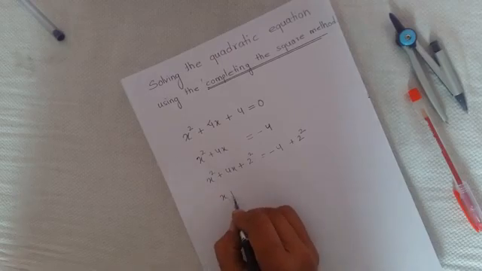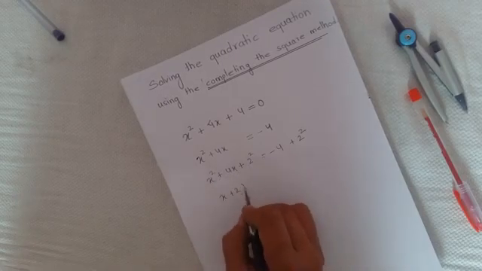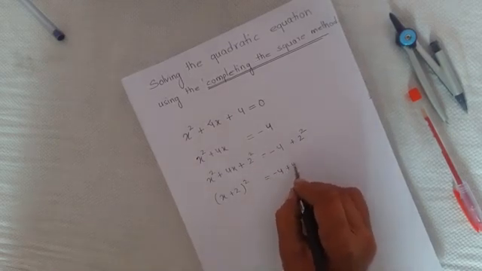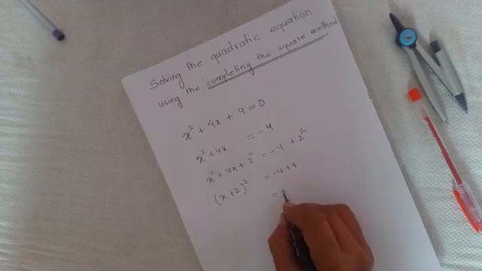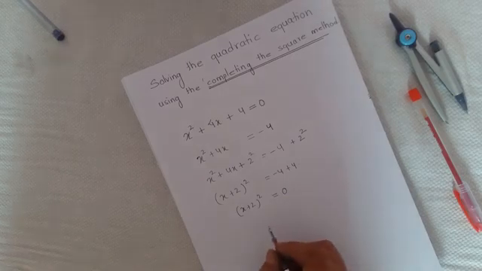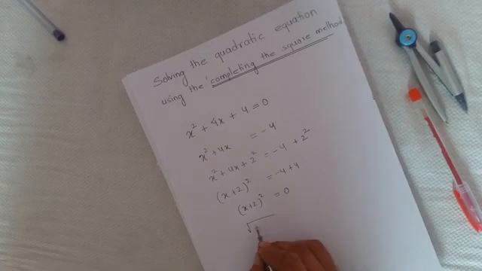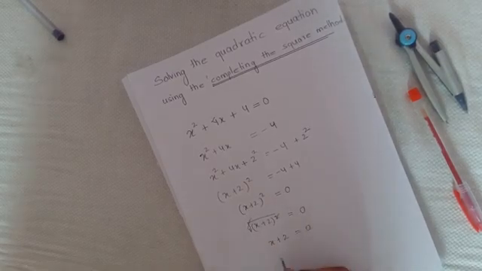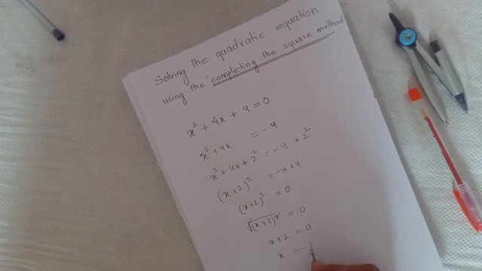So you can write it in this form: x plus 2 whole square, and you get minus 4 plus 4. You get this, and then we get x plus 2 equals 0 and x equals minus 2.